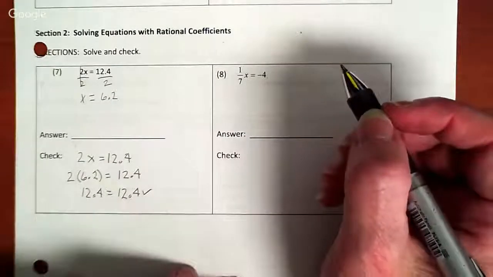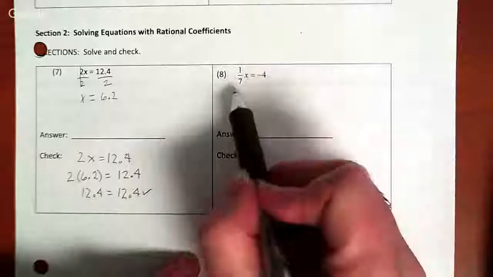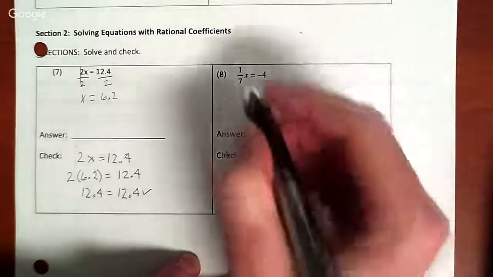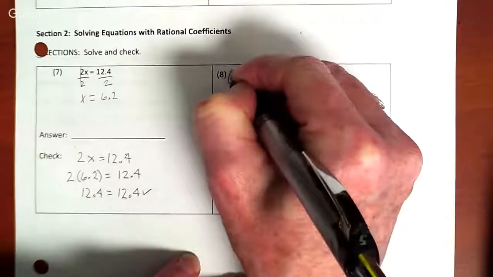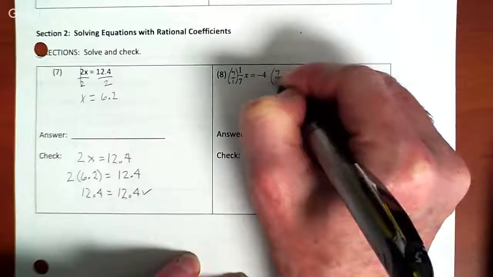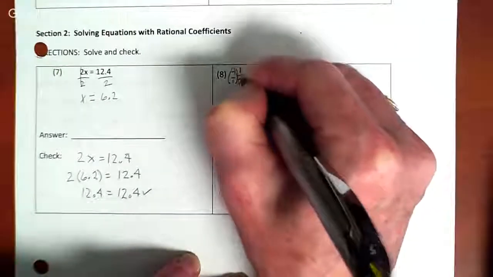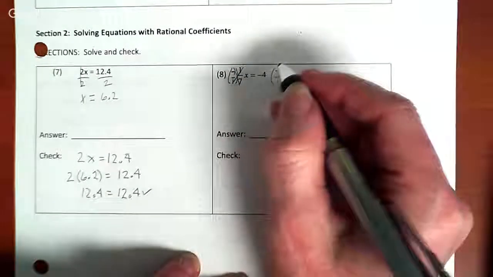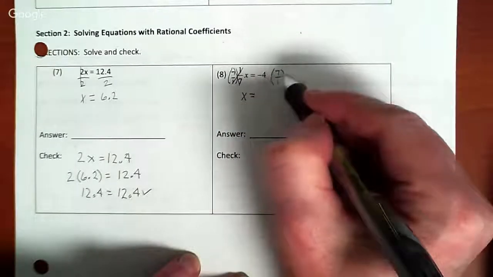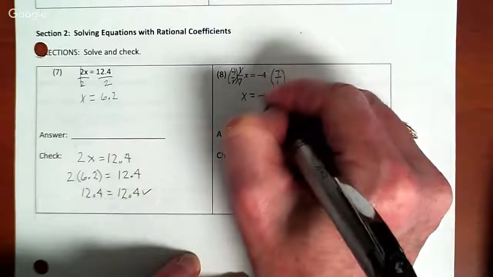For number 8, remember we have a fraction here next to a letter, which means we multiply through by the reciprocal, which is 7/1, and we do that to both sides. These cancel, become 1. So we have x equals negative 4 times 7/1 is negative 28.